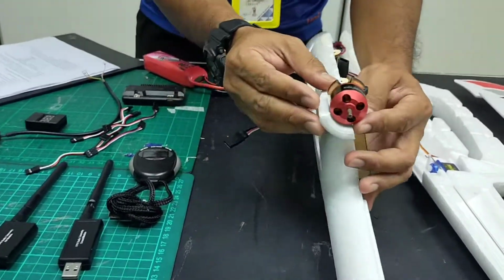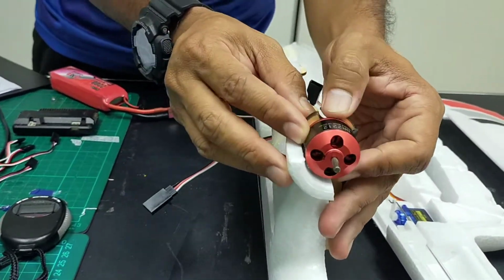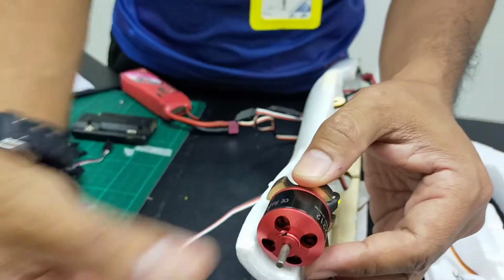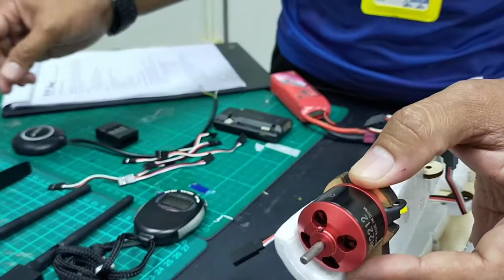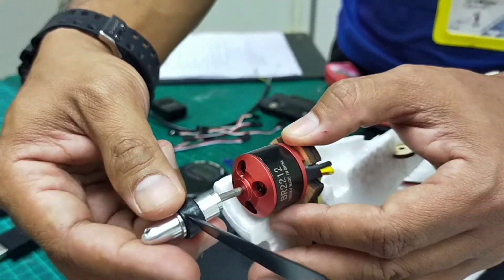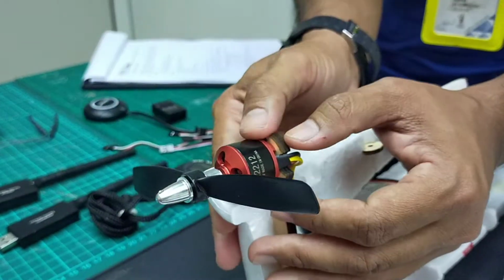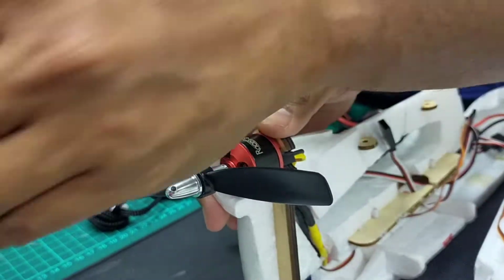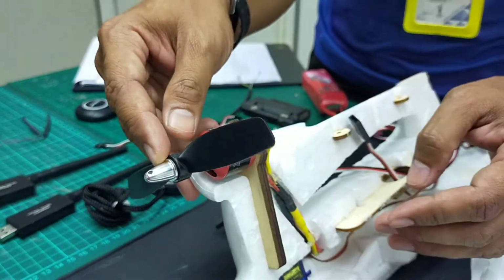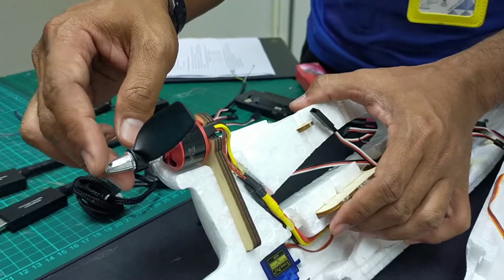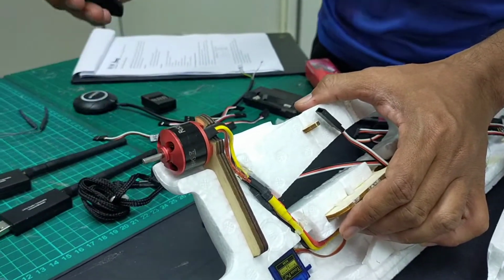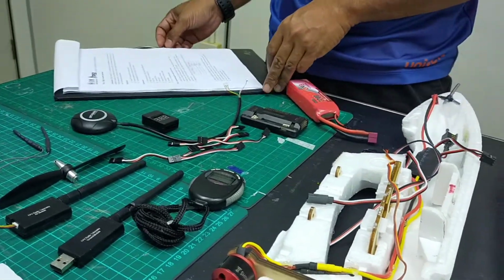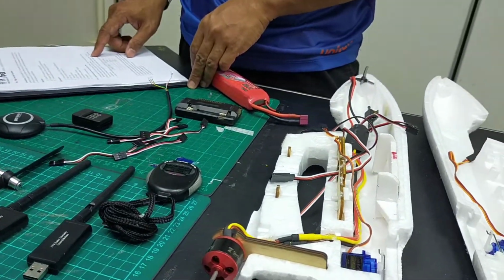So this is the brushless motor. This is the motor that will run the propeller that will be attached over here. Then you can get the propeller, so it will be attached here. So this motor will run the propeller and create thrust to the back. Okay, so you can see that this is the rear thrust motor, and it is a pusher type of subscale aircraft. Next is the servos.